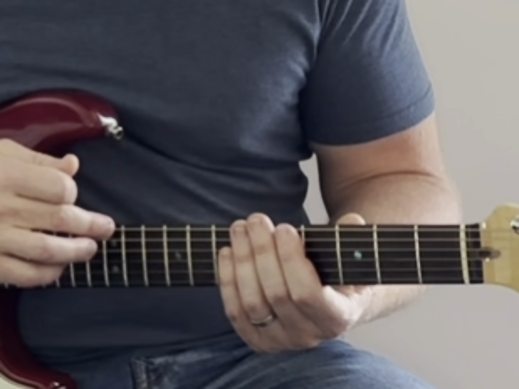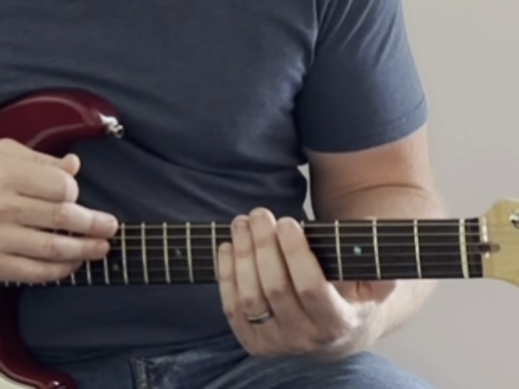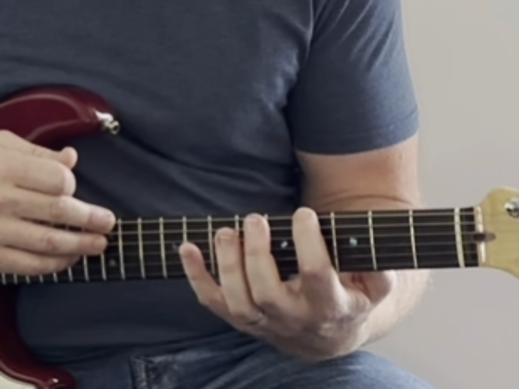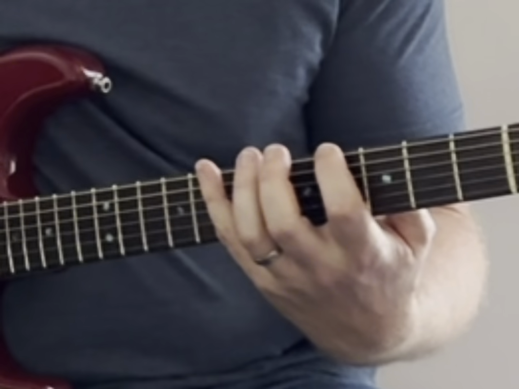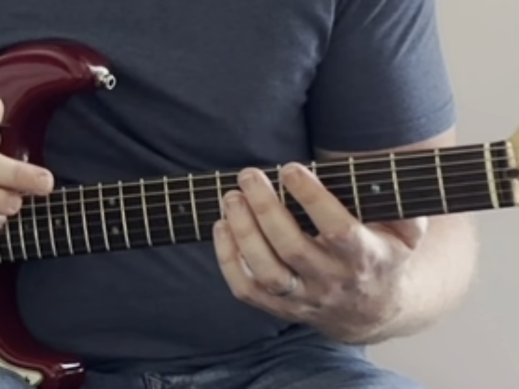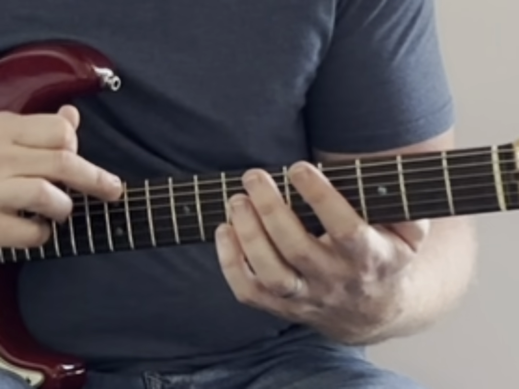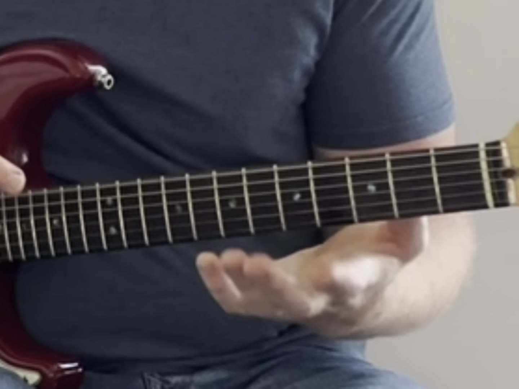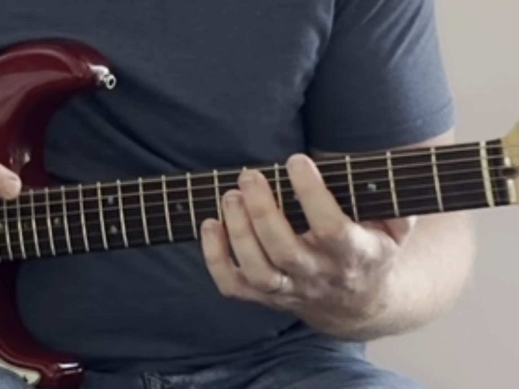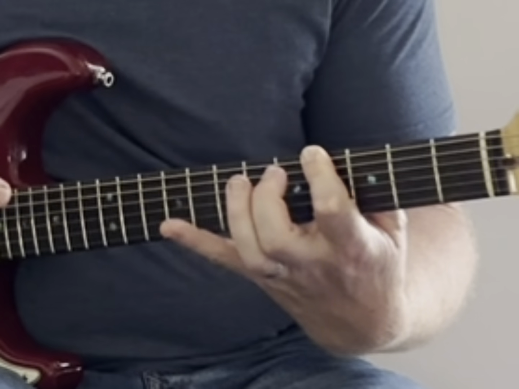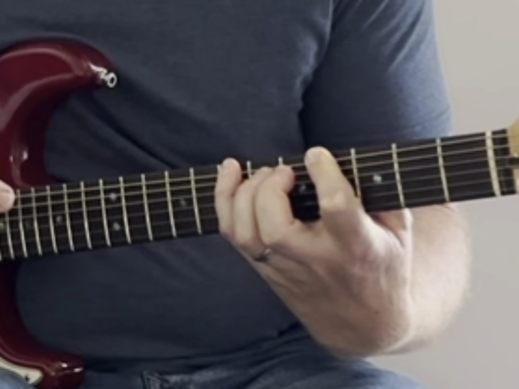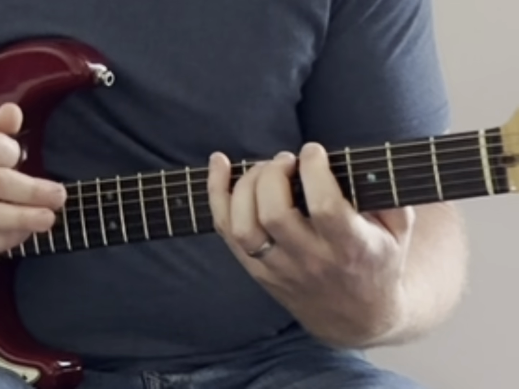You finger tap the 12th fret of all those strings, and you place your index finger on the 4th fret and your little finger on the 7th fret. So you hit that 12th fret, you finger tap with your middle finger and pull off. You take your index finger and hammer on the 4th fret. You take your little finger and hammer on the 7th fret. And you just repeat that pattern.